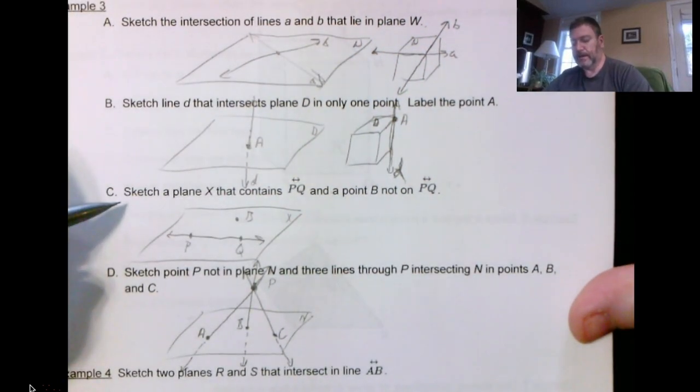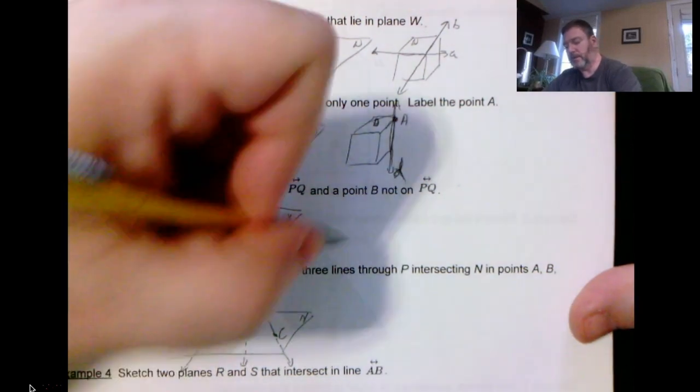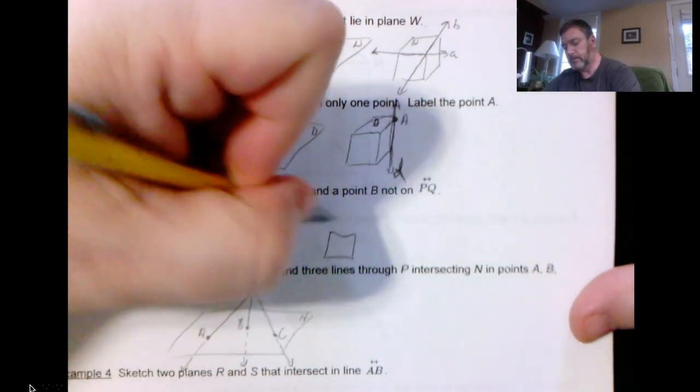Okay. Sketch plane X that contains line PQ and point B. Again, drawing our cube.